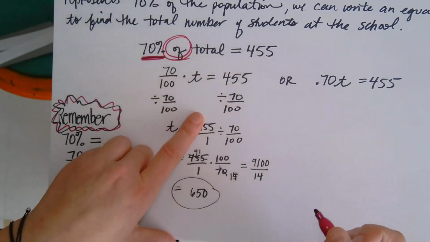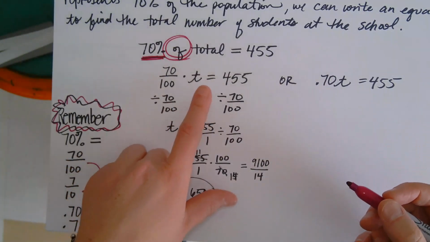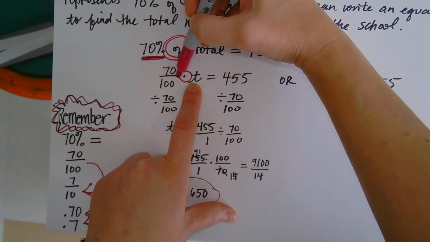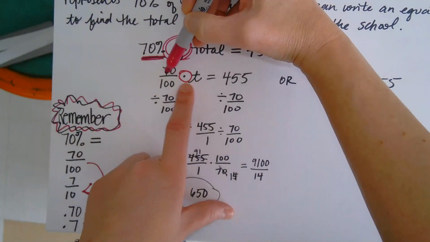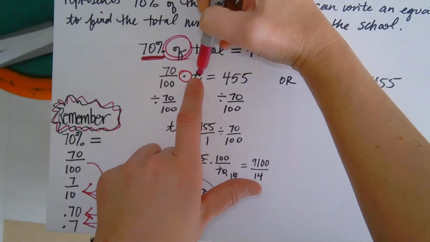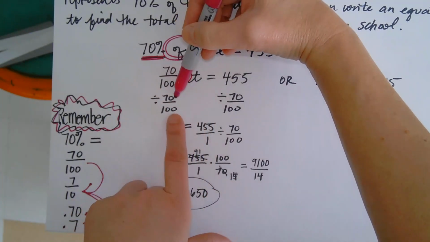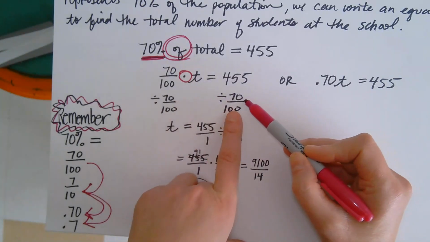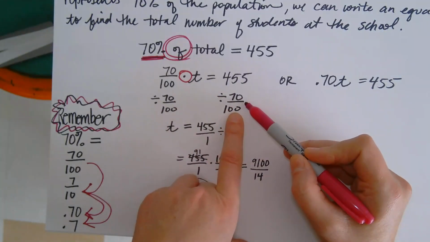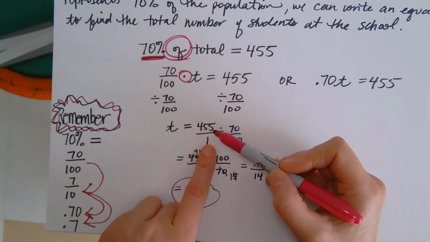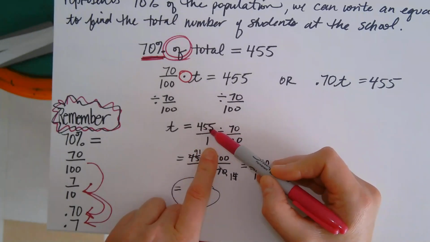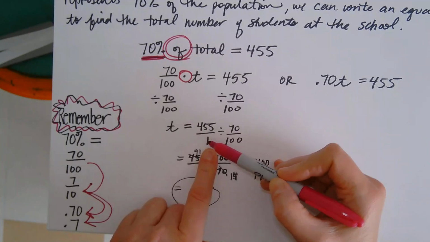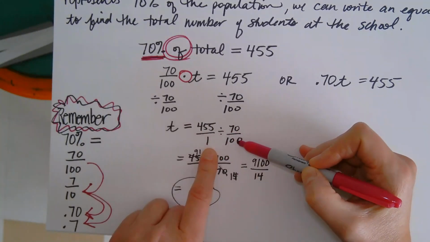So now I want to figure out what the total is. So here I'm multiplying by 70 hundredths. So to sort of get rid of that 70 hundredths and figure out what t is equal to, I have to divide by 70 hundredths. So I'm going to divide by 70 hundredths here. I'm dividing by 70 hundredths here. So I end up with this problem. 455, I put it over 1 so that it would look like a fraction, divided by 70 hundredths.